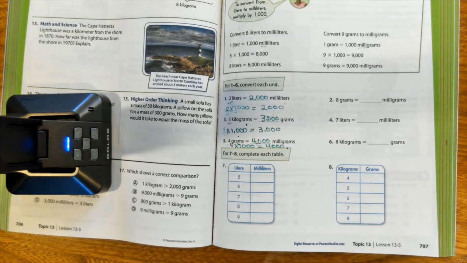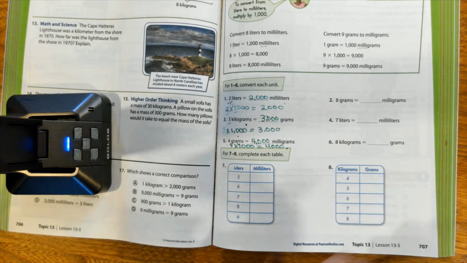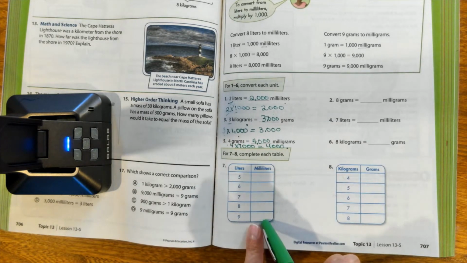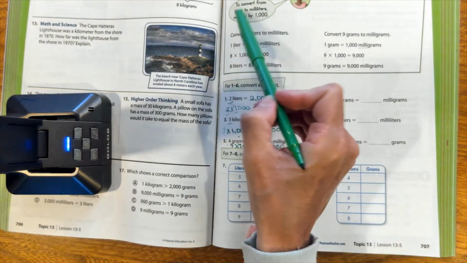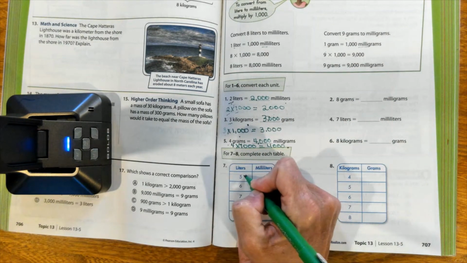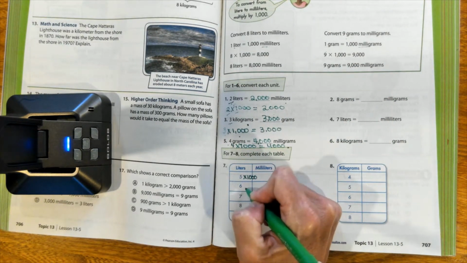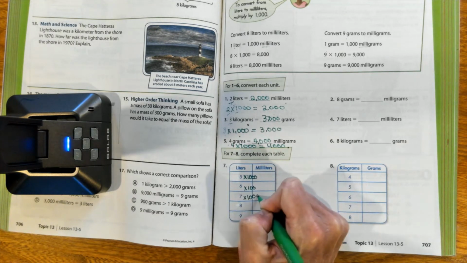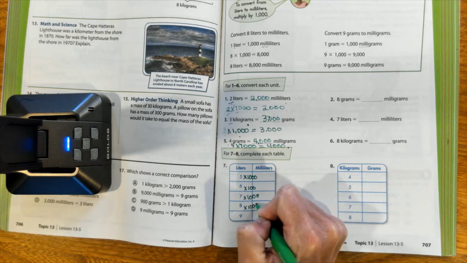Now for number 7, we just need to fill out the chart. They want us to change the number of liters here on the left to so many milliliters. And again, we know that to convert liters to milliliters, you simply multiply by 1,000. So I'm just going to take each of these times 1,000. And that'll change my number of liters into milliliters.